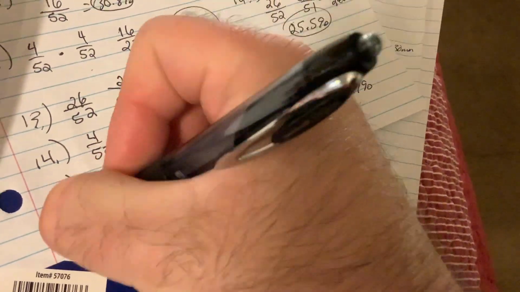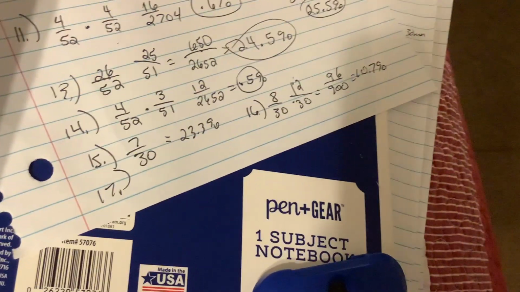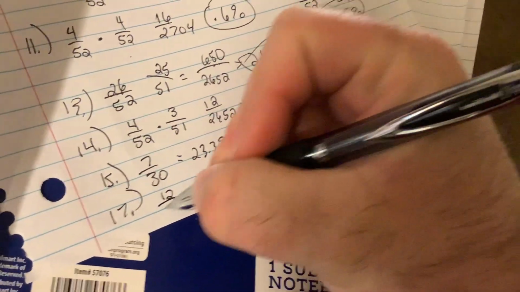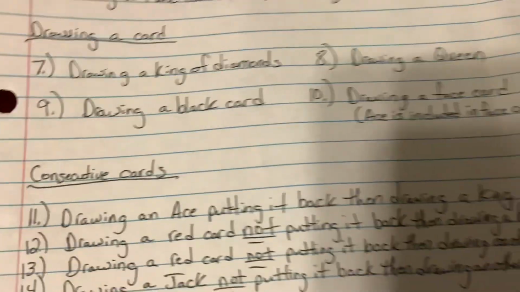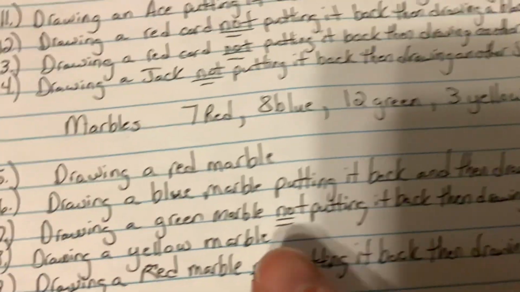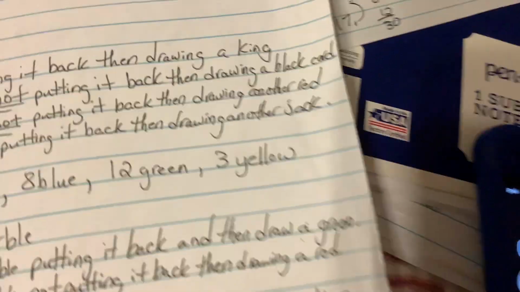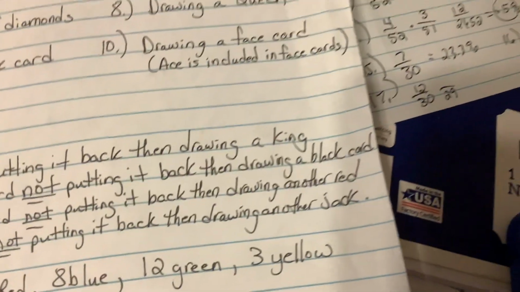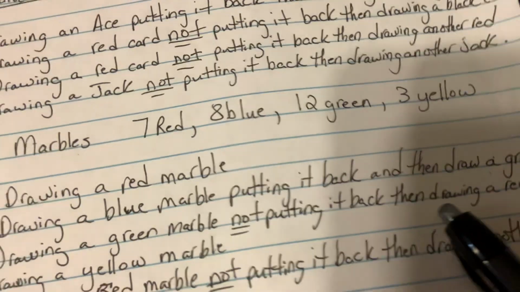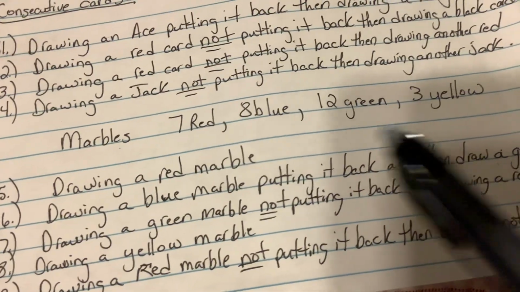Okay, 17 was drawing a green. That was 12 out of 30. So drawing a green is 12 out of 30. Not putting it back, so now there's only 29. And drawing a red. Red is 7, so it's 7 out of 29.